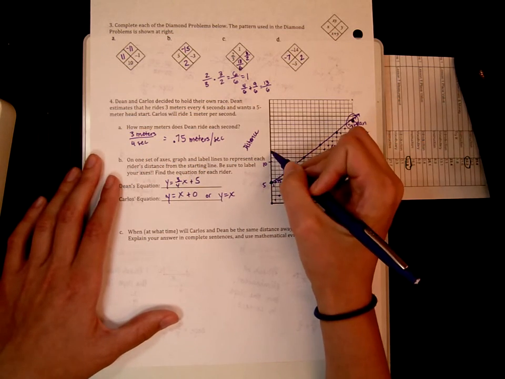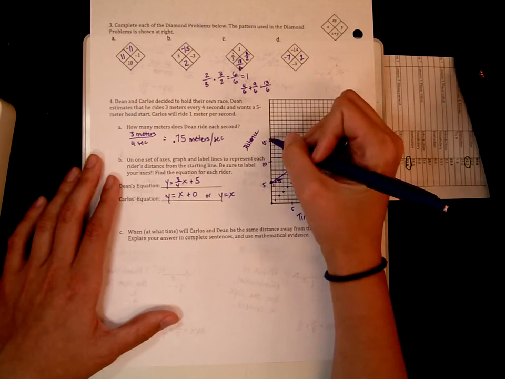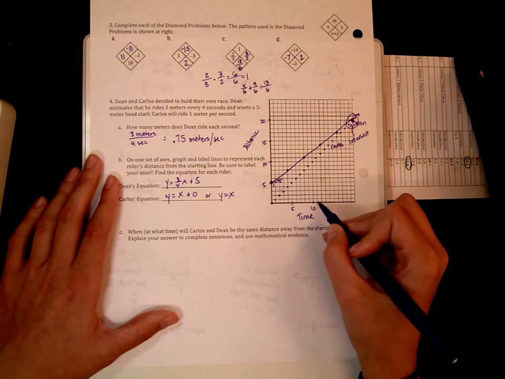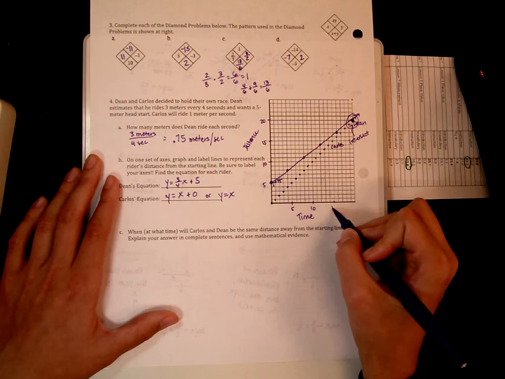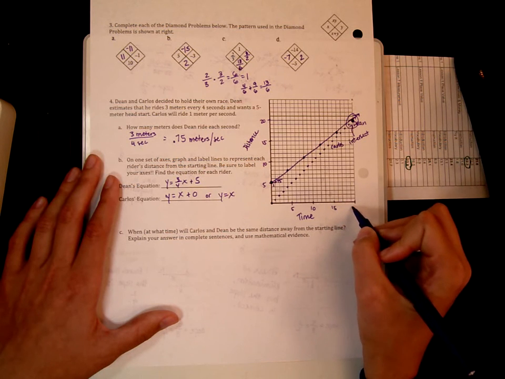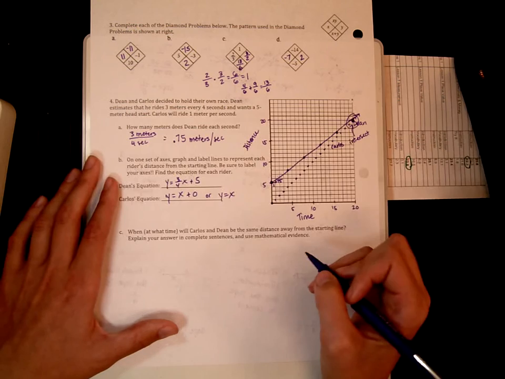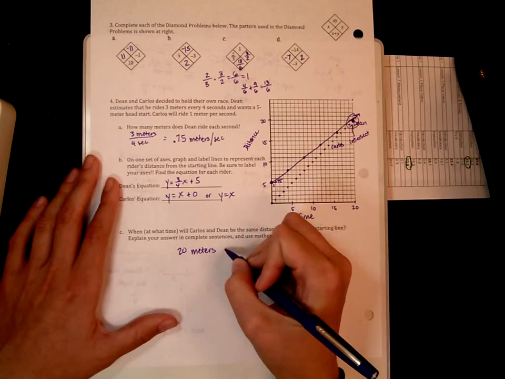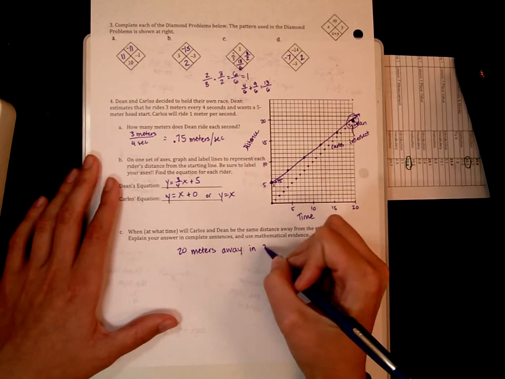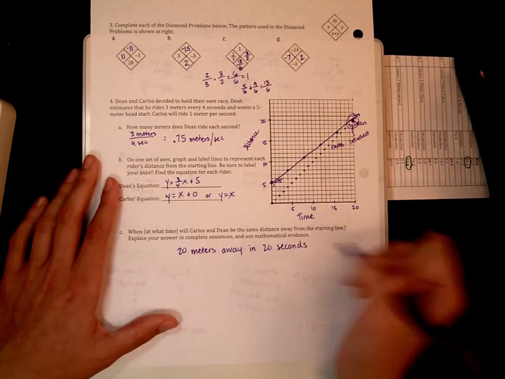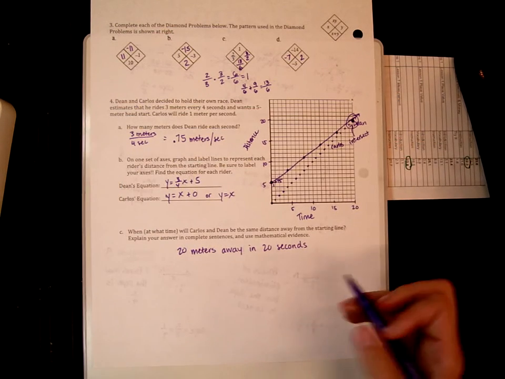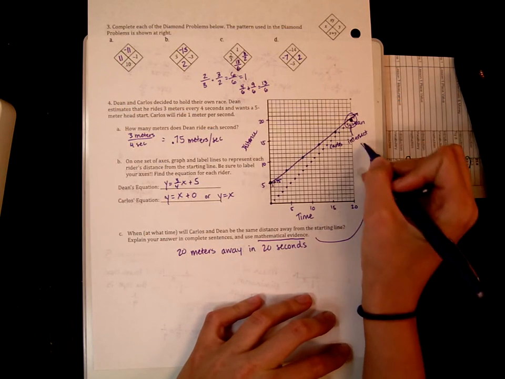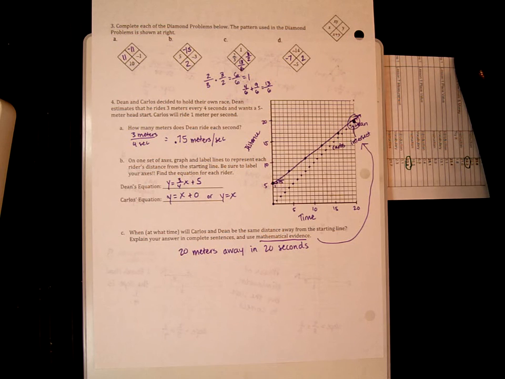That's 15, and that's 20. They are 20 meters away in 20 seconds. So you need to use complete sentences there, and your mathematical evidence should be this graph right here. You should show that intersection point on your graph to show mathematical evidence.